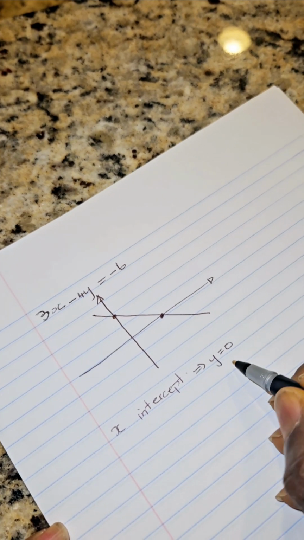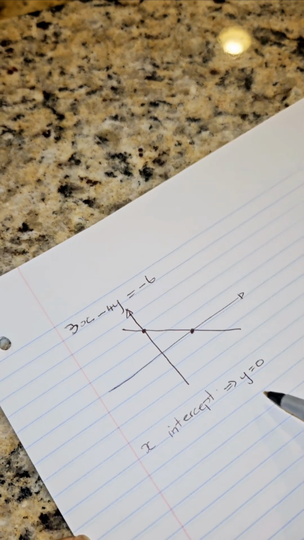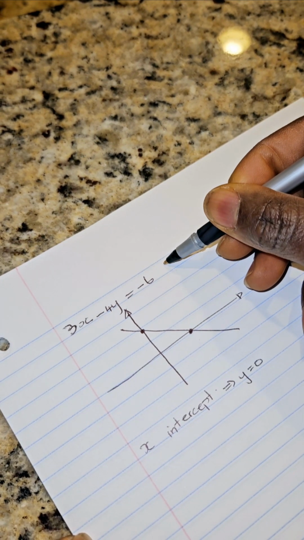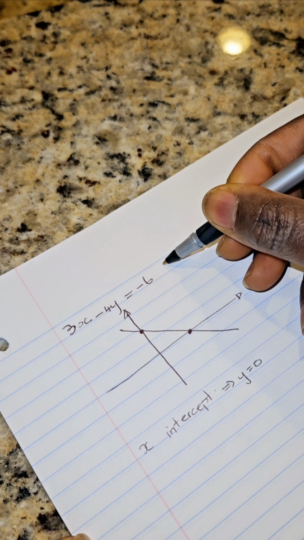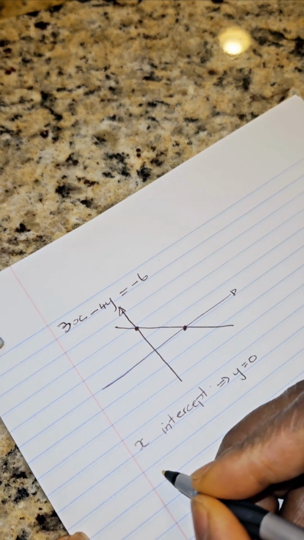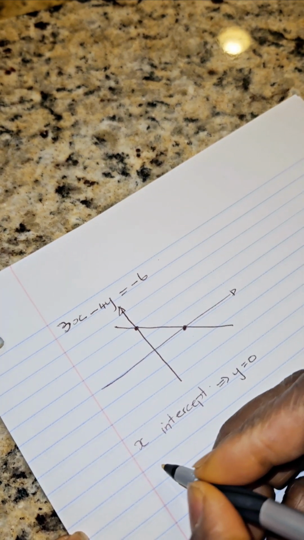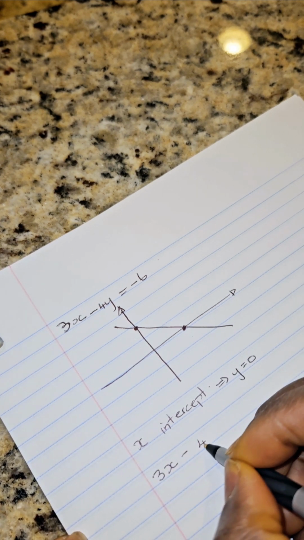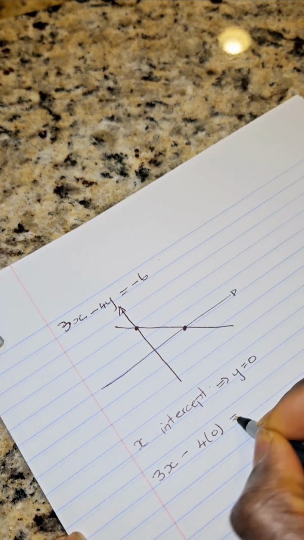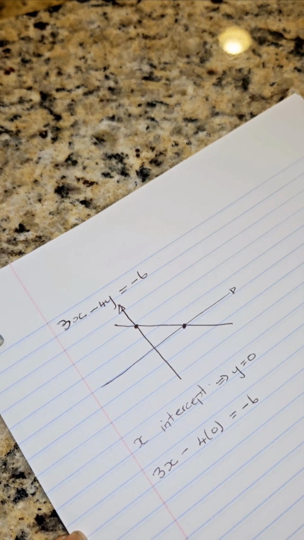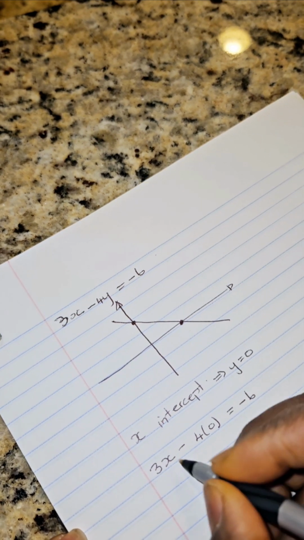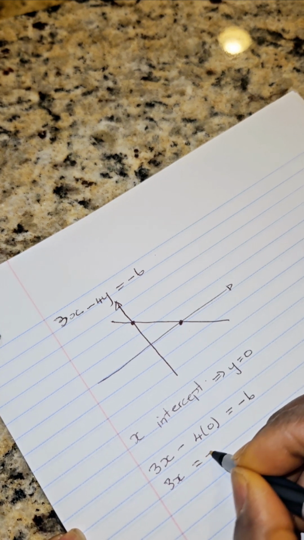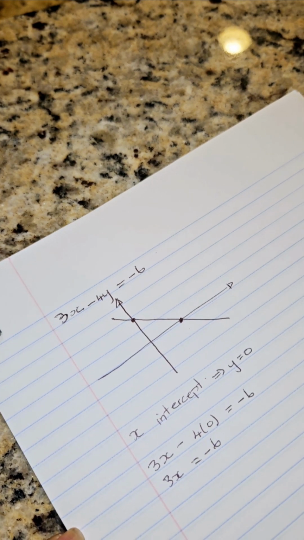So I'm now going to use y equal to 0 and substitute it in our initial equation, and I will look for the value of x. That will give me the x-intercept. That means if I do that, I will have 3x minus 4 times 0 equals negative 6. 3x will be equal to negative 6 because 4 times 0 is 0.